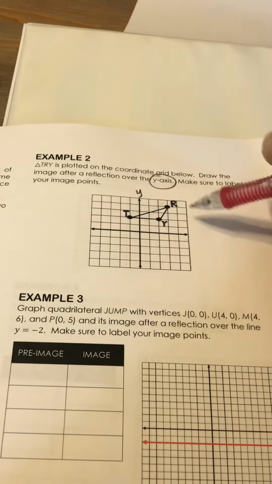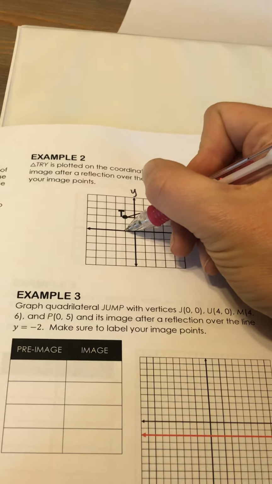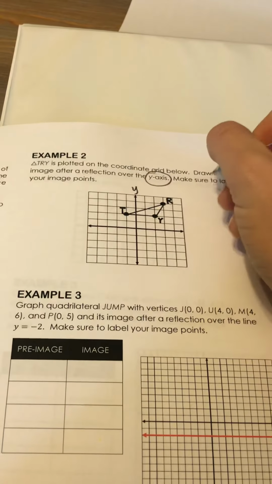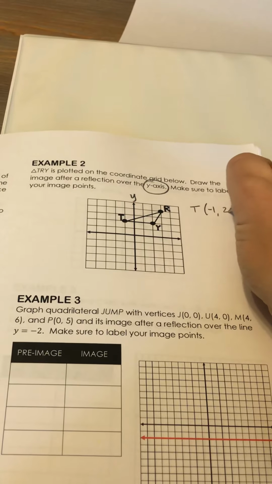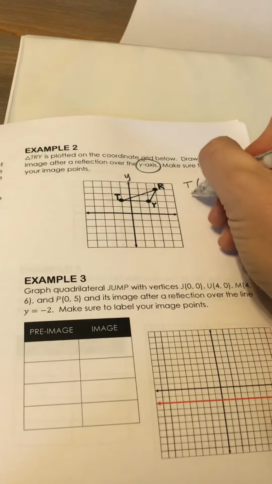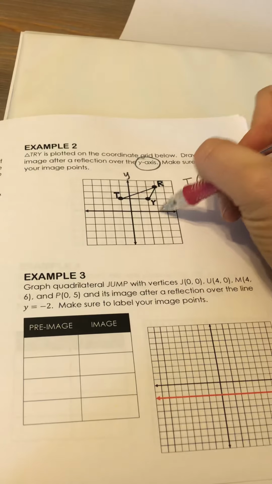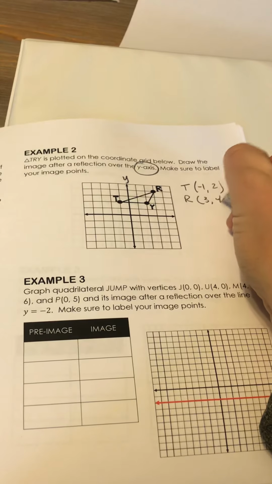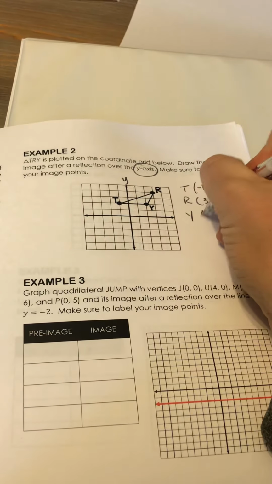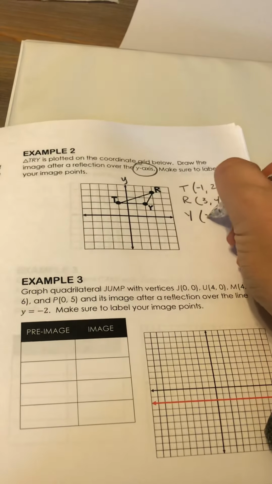And we can write the coordinate points, and we can say that T is at negative 1, positive 2. R is at 1, 2, 3, 1, 2, 3, 4, so 3, 4. And then Y is at 1, 2, 1, 2, so 2, 2.